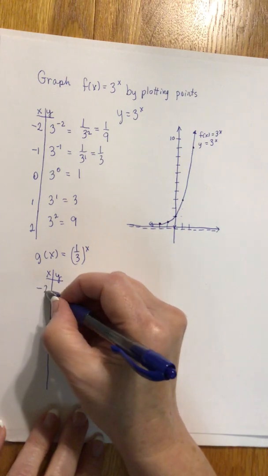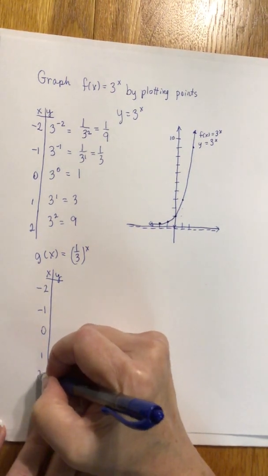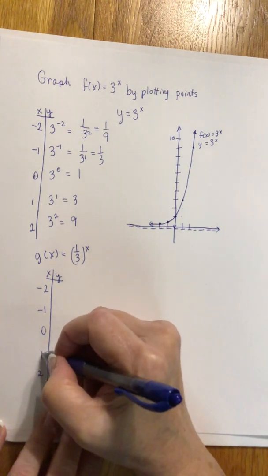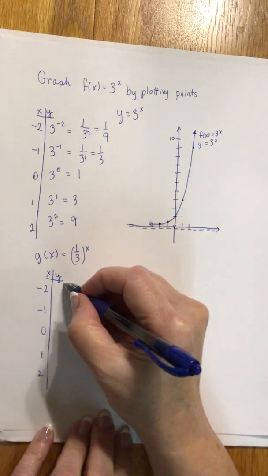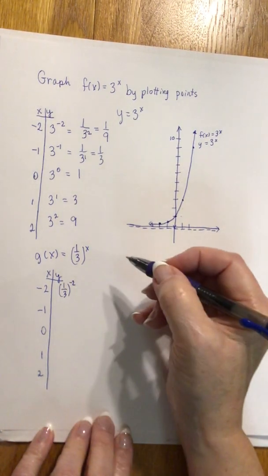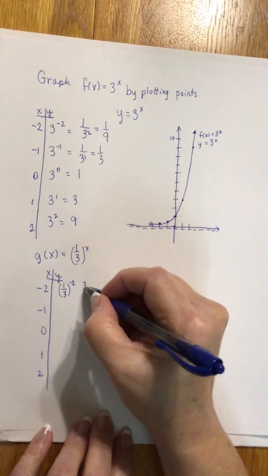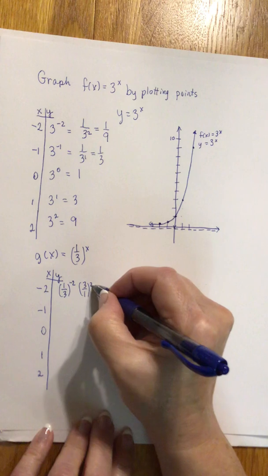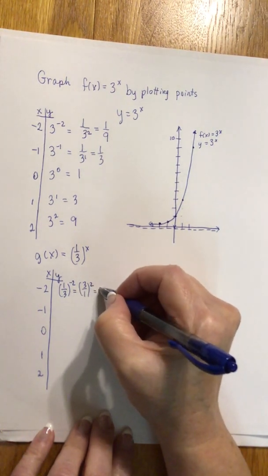So we get -2, -1, 0, 1, and 2. So when I plug in -2 this time, I get 1/3 to the -2. Now again, we said the negative was reciprocal, right? So if I reciprocate this, I get 3/1 to the +2, which means 3 squared is 9.